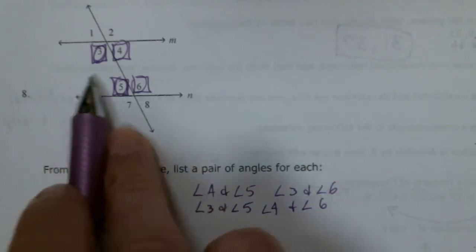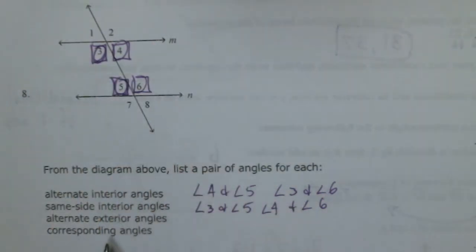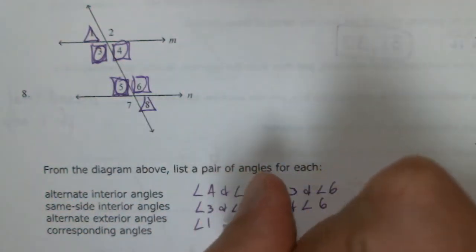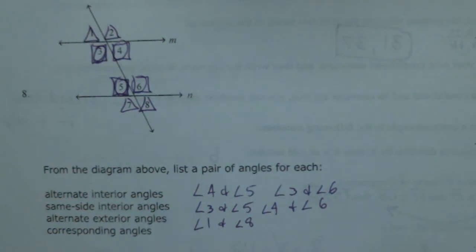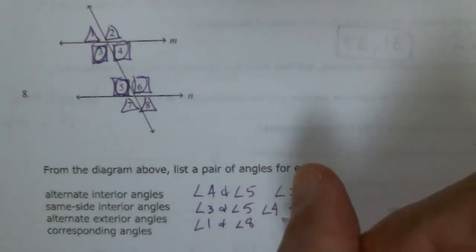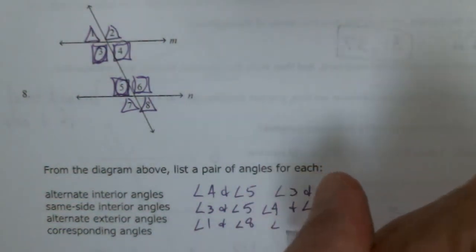Alternate exterior. Okay, so I'm alternating across opposite sides of the transversal. Now I'm outside the sandwich. I'm exterior. Do a triangle. So there'll be 1 and 8, and 7 and 2 are outside the sandwich and on opposite sides of the transversal.